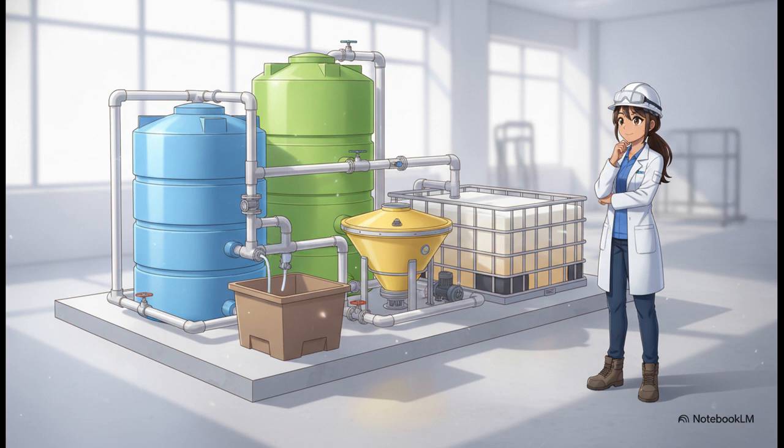Now, here is the absolutely crucial takeaway. For a plant of this size, you do not have to build expensive, underground, reinforced concrete structures. You can literally just use custom, ready-made plastic or PVC tanks, which dramatically simplifies your civil works.